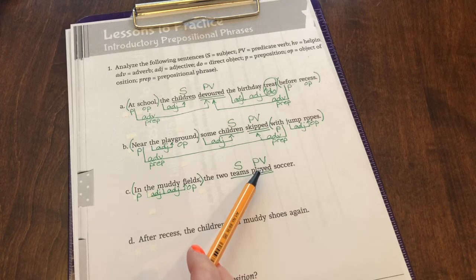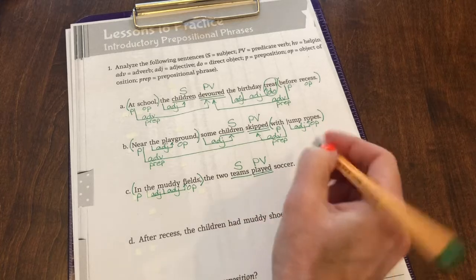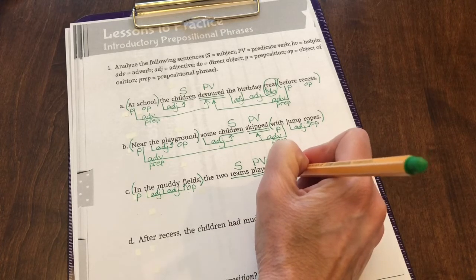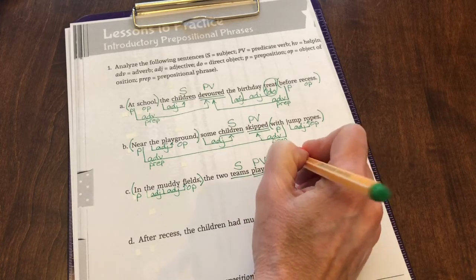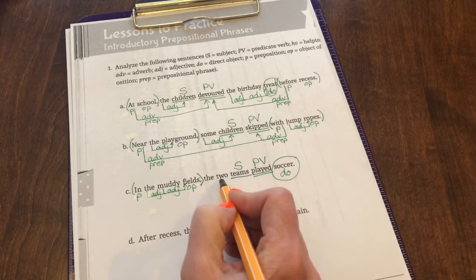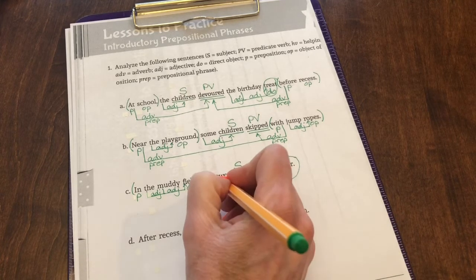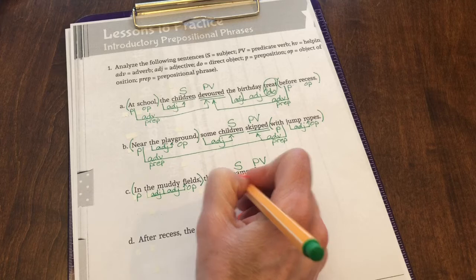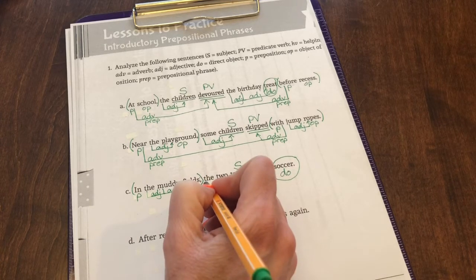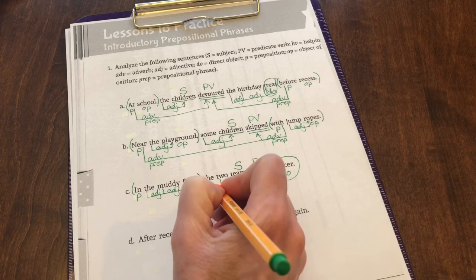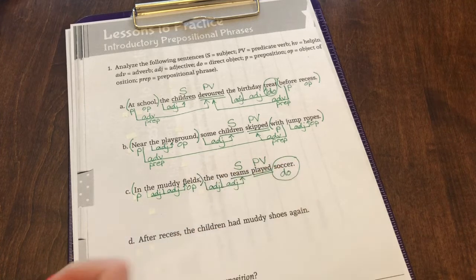Now we ask our what question to find out if there's a direct object. Played what? Soccer. Direct object because it receives the action of the verb. How many teams? 2 teams. Adjective because it modifies the noun. Which teams? The team. Adjective because it modifies the noun.